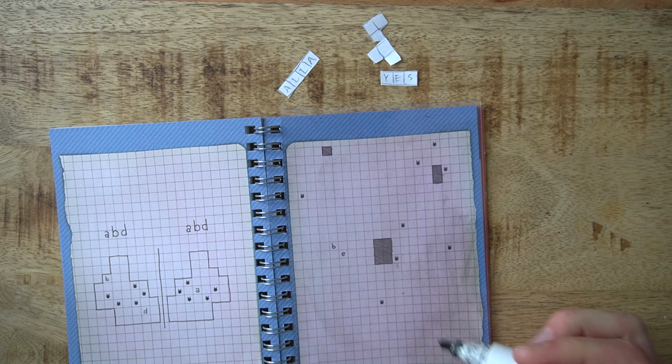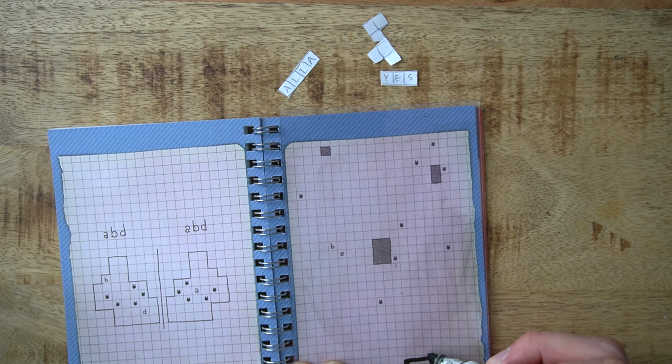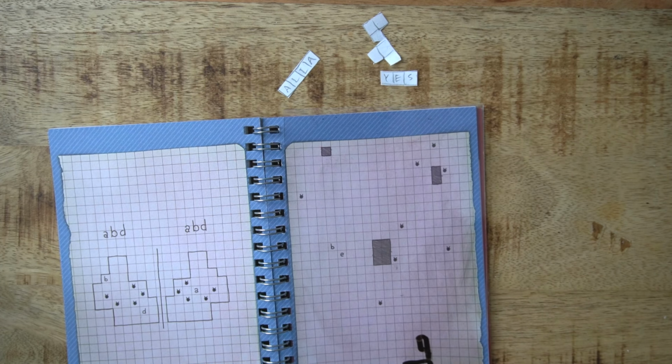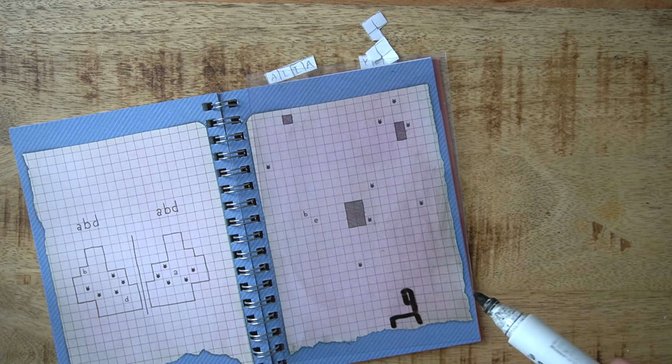Like, let's think about the E shape. It's like this. It's a chair. Now, which bits can go around an object? This bit, this bit. Oh, sorry, I'm not on screen. This bit, this bit.